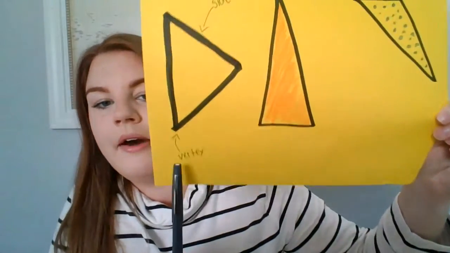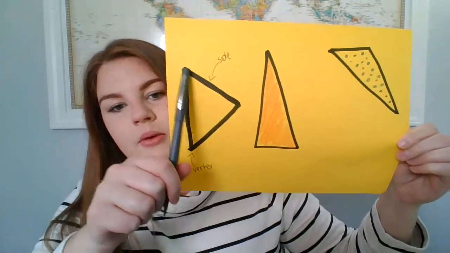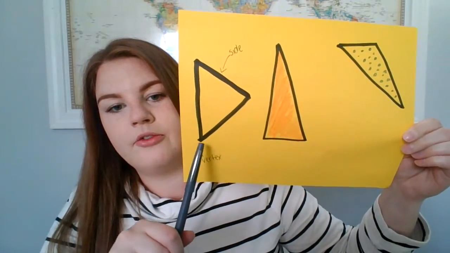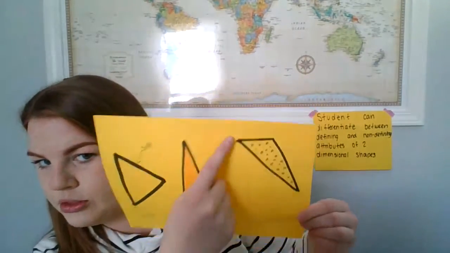So Miss Lumsden's going to label this a little for us. I'm going to write side. And then when we're looking at the points or the corners of a shape, we're going to be calling that a vertex. So you can see that we have sides, 3 sides, and these are vertex. So if there's more than one, we call them vertices. It's kind of some big new math words we're learning today. So when we're looking at our shape, we can see that this one has 1, 2, 3 vertices, and this one has 1, 2, 3 vertices, and this one has 1, 2, 3 vertices.